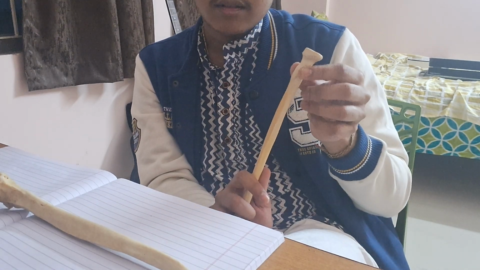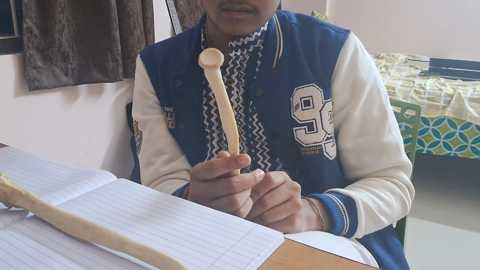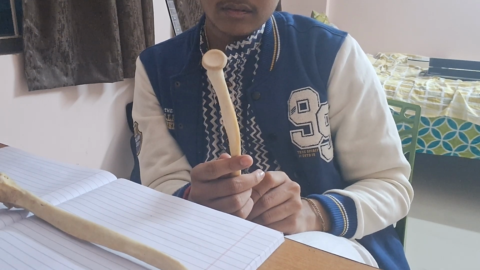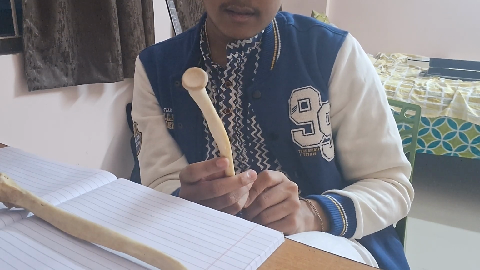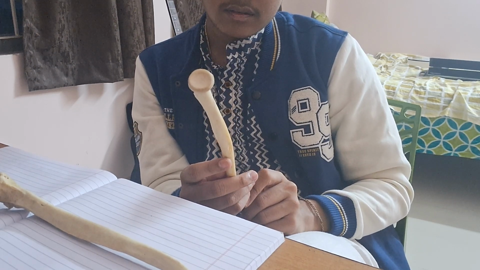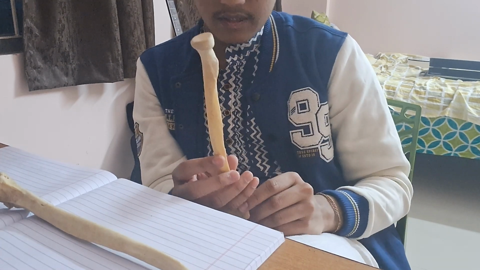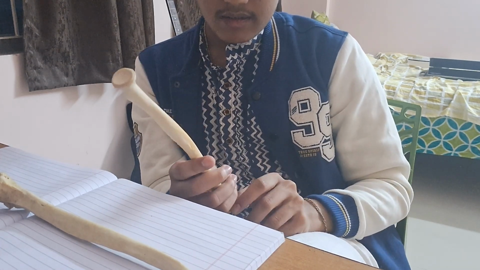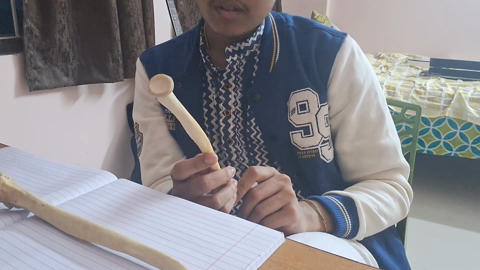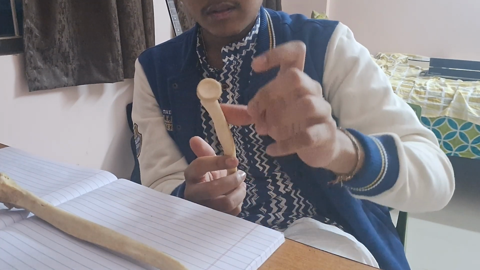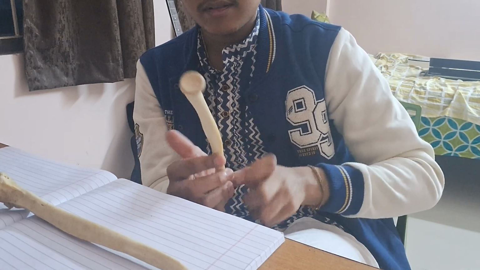Here behind, this is biceps brachii. The rest of the things are on the back only. So I'll talk about the back of the forearm in my next video. As of now, study these ones. I have told you about the nerve supply and action also.